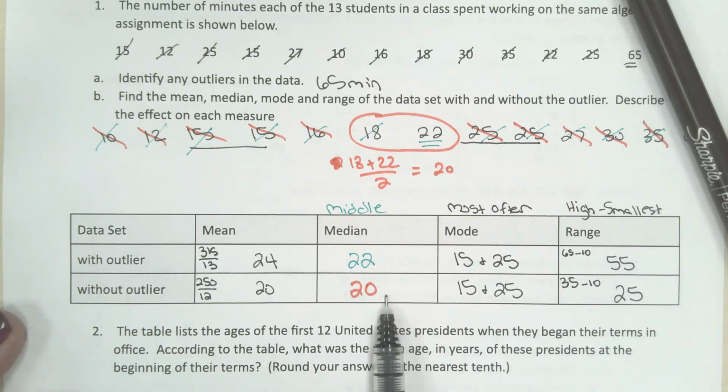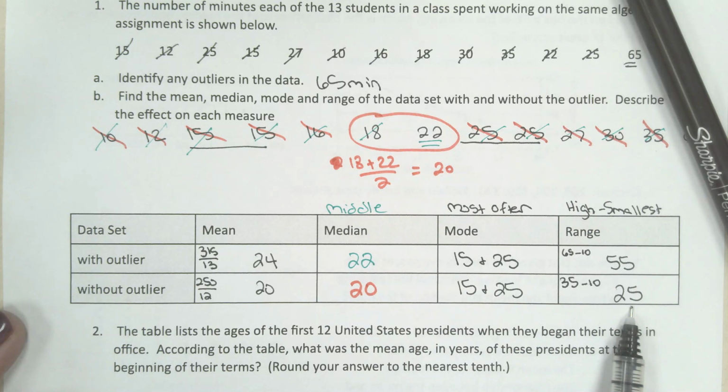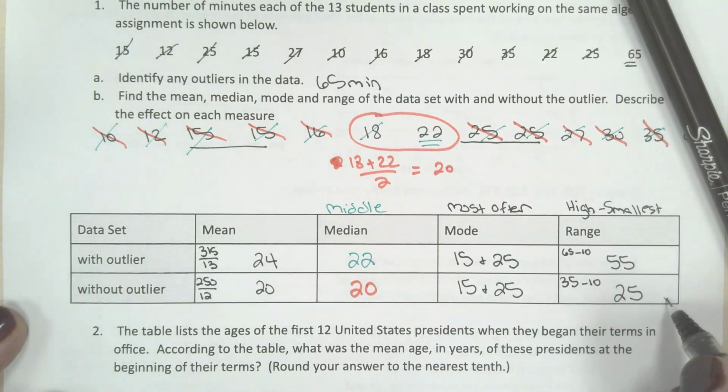The median, not so much. The mode, not at all. The range, that was the most significant one. That was a change of 30. So if it says what will have the most change, it will frequently be the range that will be the answer.